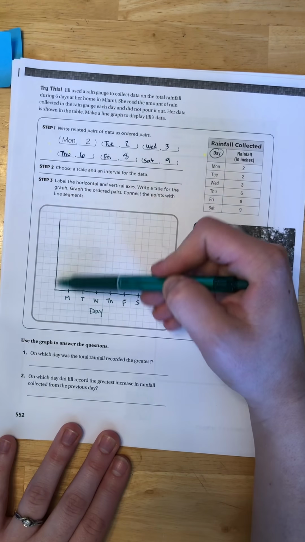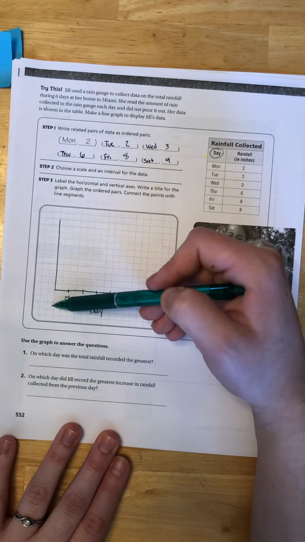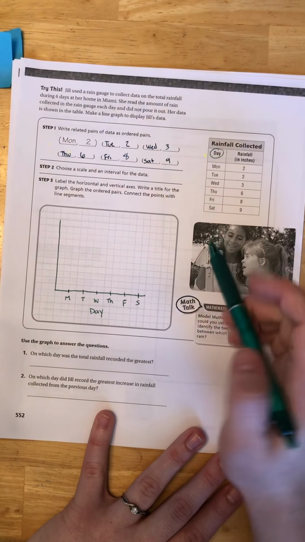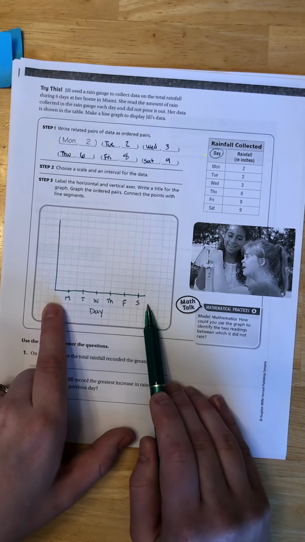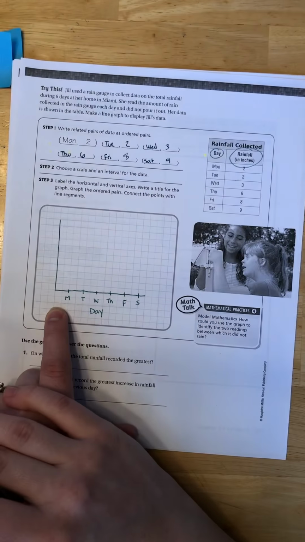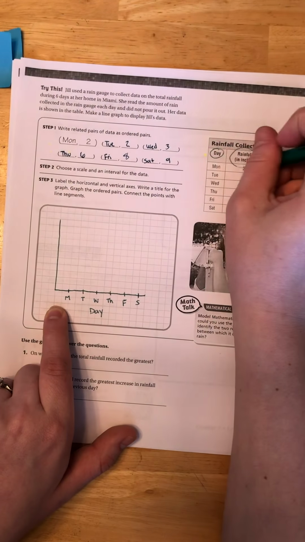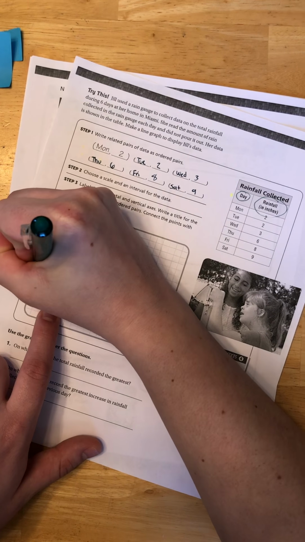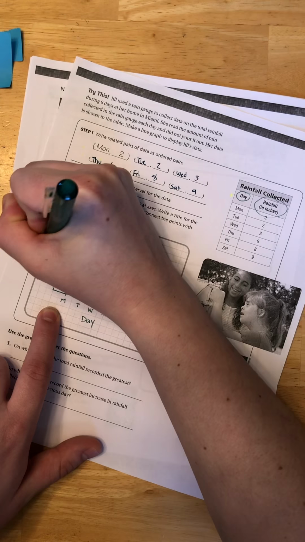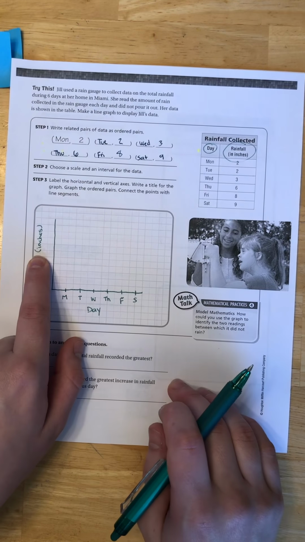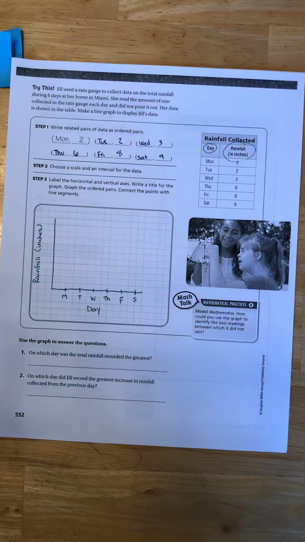Now I need to label this one and put numbers to it. That's our scale and interval, is labeling it and putting those numbers. So if I used days right here, what do you think I'm going to use right here? I'm going to do rainfall. Rainfall in inches. Let's write that. We need to put that it's inches on our label so that if we handed this to someone, they would know.